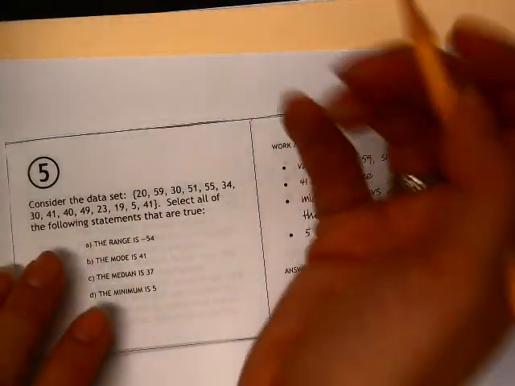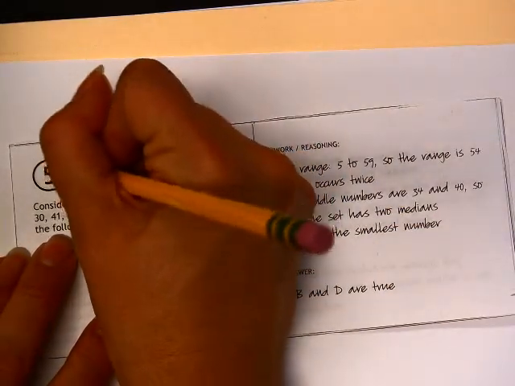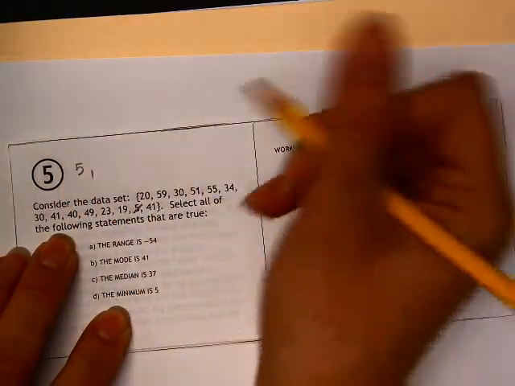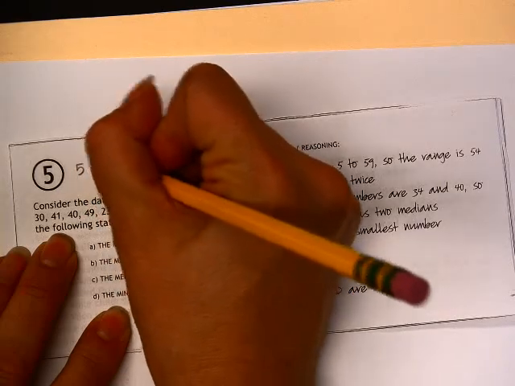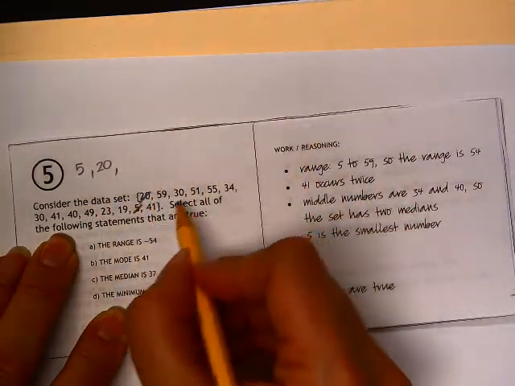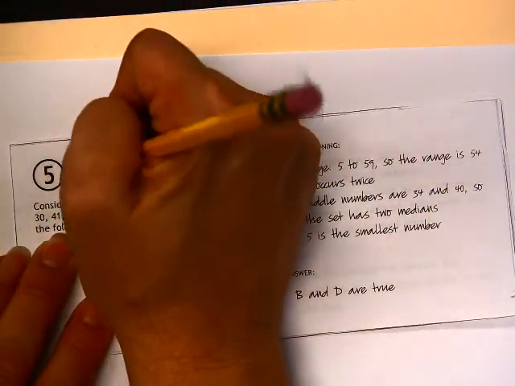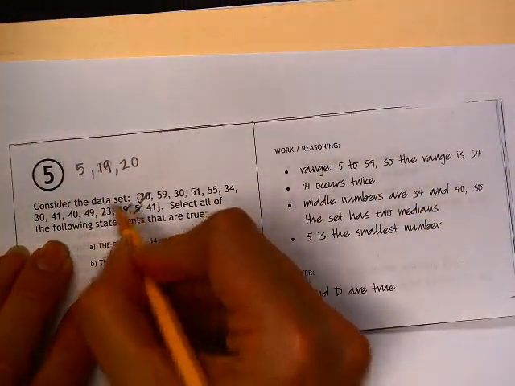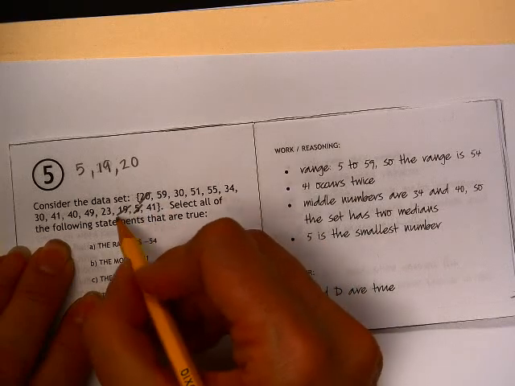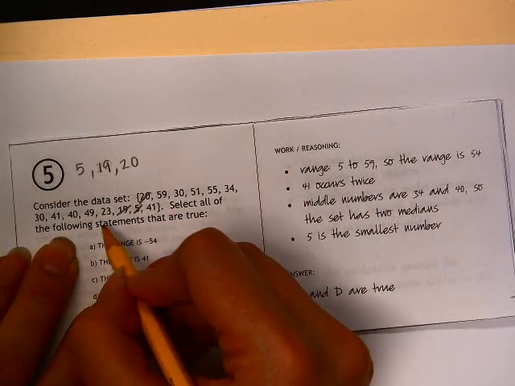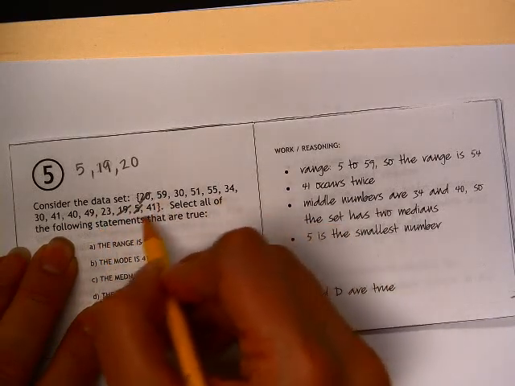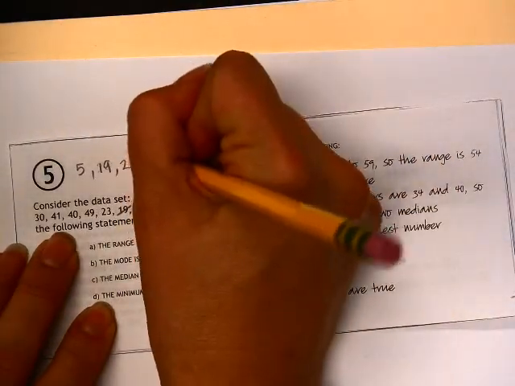So I just need to put these in order so I can make some sense of it. So 5 goes first, and then 19, 20. You can do this on your own too if you haven't already. The reason I'm doing this is I need to know the median and such, so I really need to figure out what's in the middle. So I said 19 and 20, the next one would be 23.